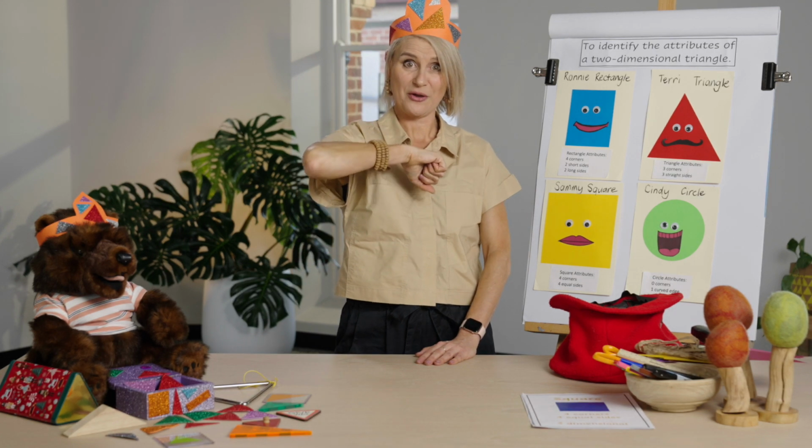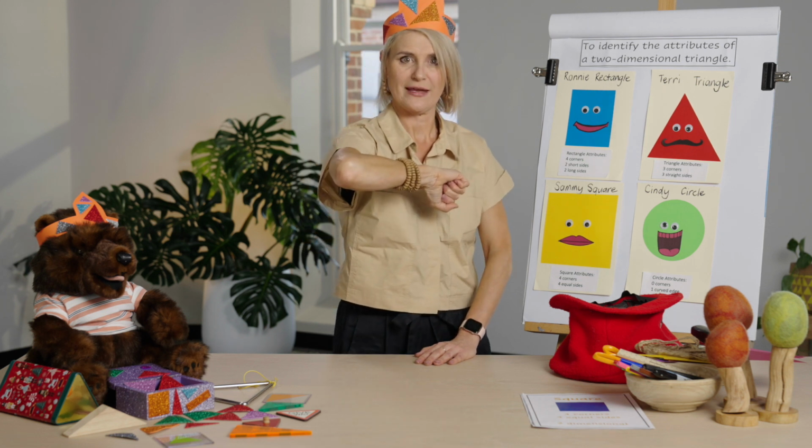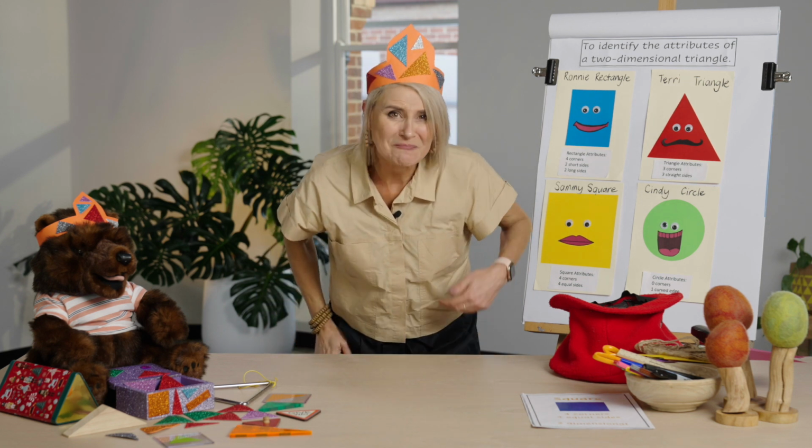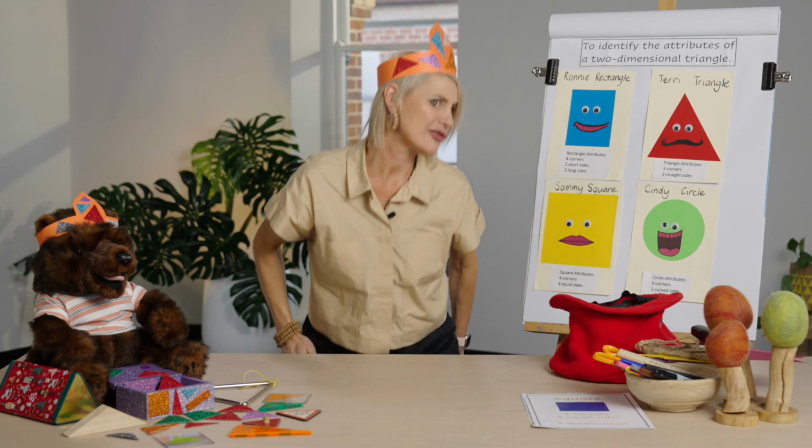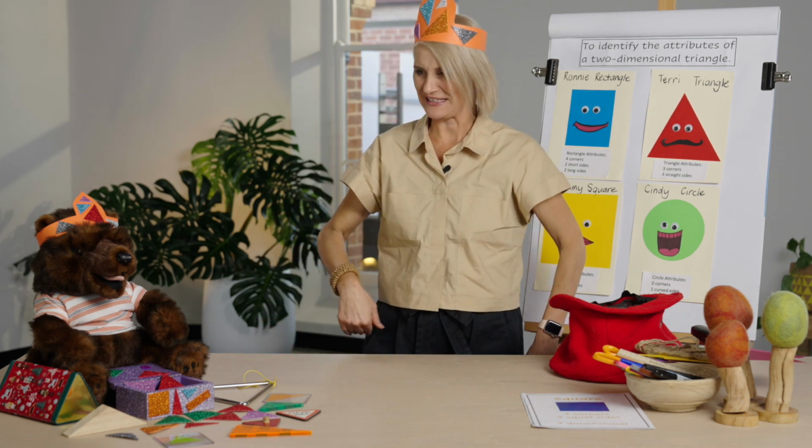Should we do it with our elbow? 1, 2, 3. Do it with your nose? 1, 2, 3. What about you do it with your ear? 1, 2, 3. That's very funny, isn't it?